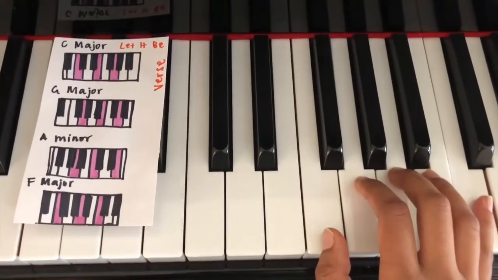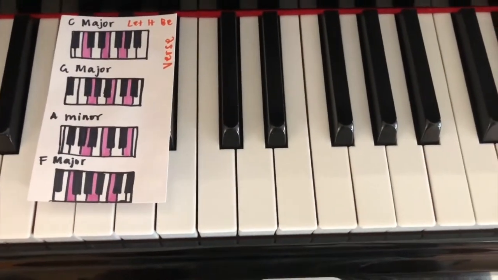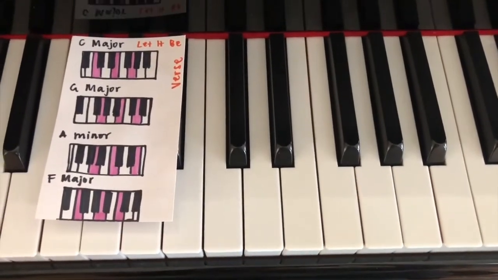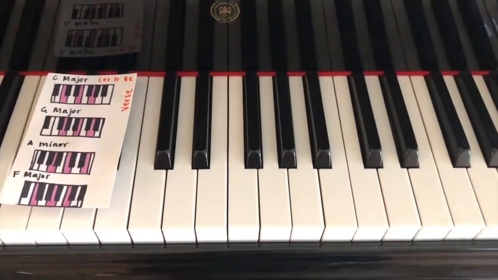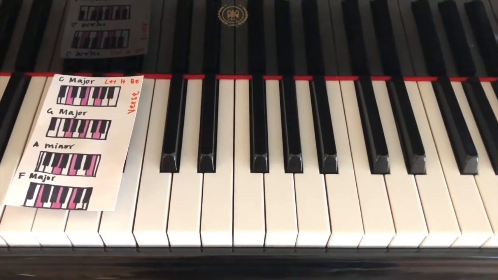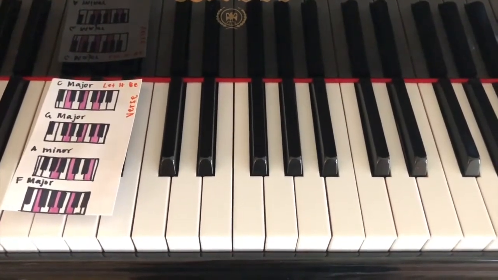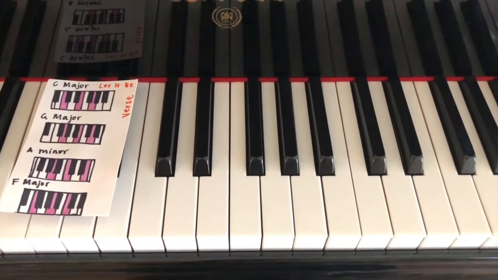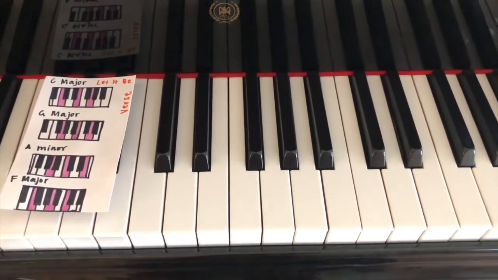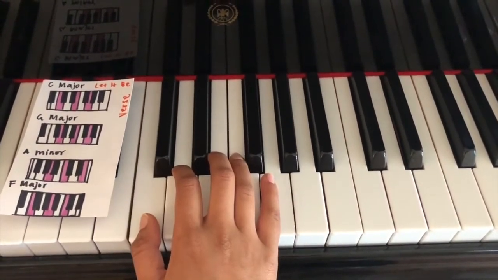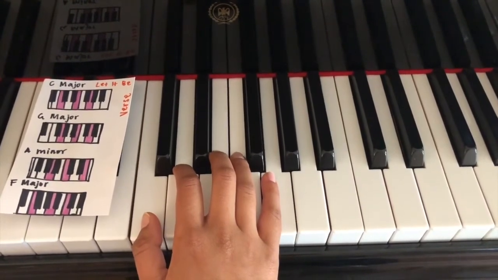Now we can try to put words with it. You can try to sing on your own, but for now, I'm gonna sing and we're gonna play together. So this is gonna go a little bit faster than what we were doing before, even though I'm singing slow, because we're gonna be switching chords every 2 beats instead of every 4 beats. Let's get started. 1, 2, 3, 4.